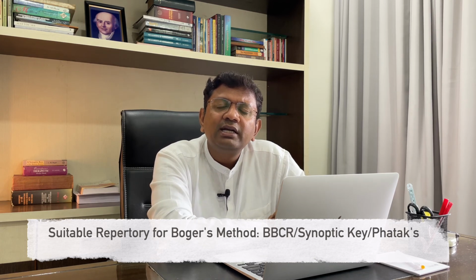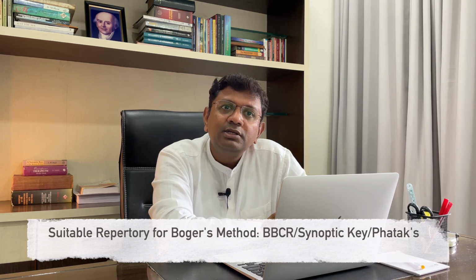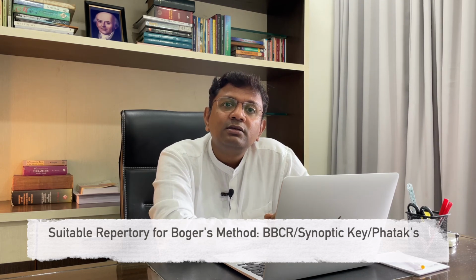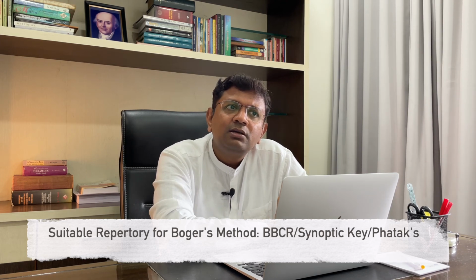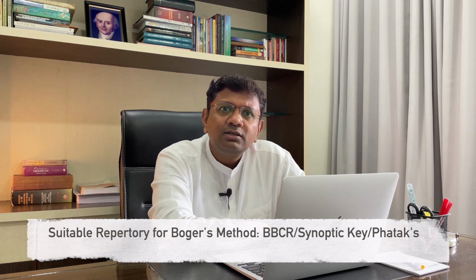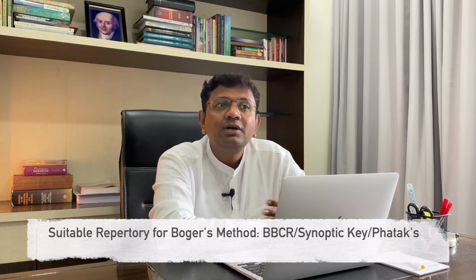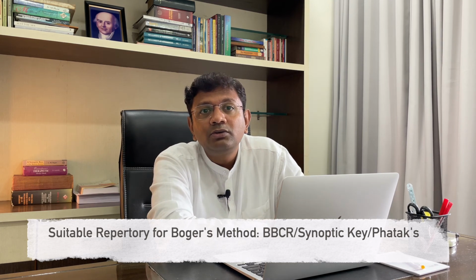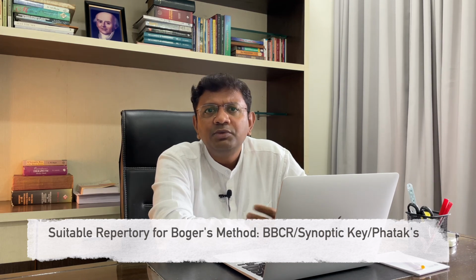When you have a clear-cut essence and a very clear point in terms of very few selected symptoms or rubrics, then the Boger Synoptic Key can be better worked out. Even Phatak's repertory is very well suited and compatible with Boger's approach. When you have larger data to work out, then for Boger's method, BBCR is more preferable.